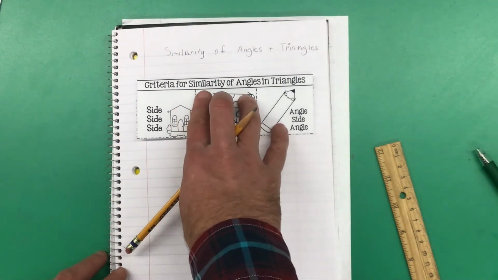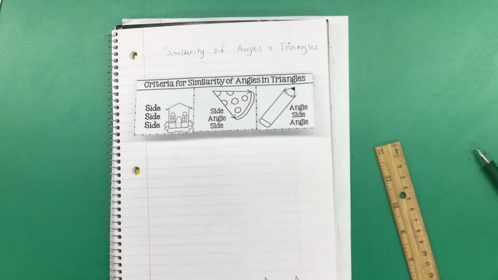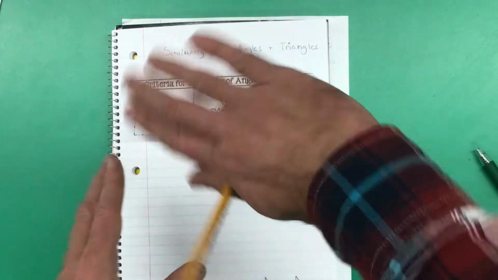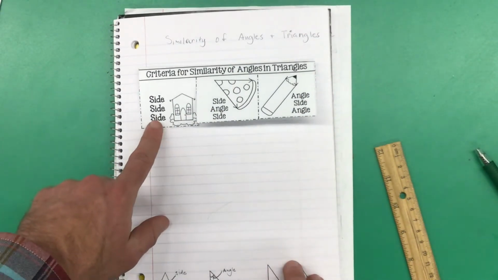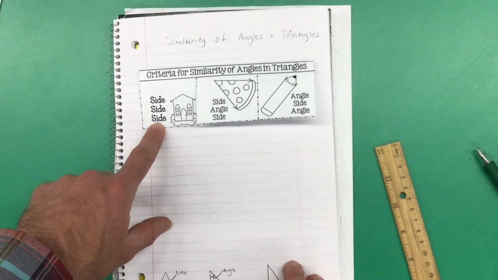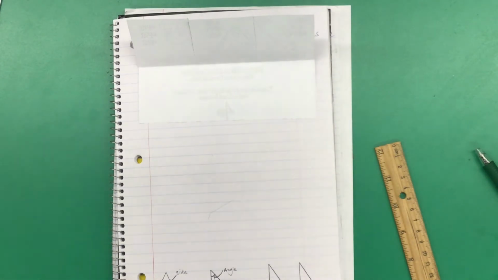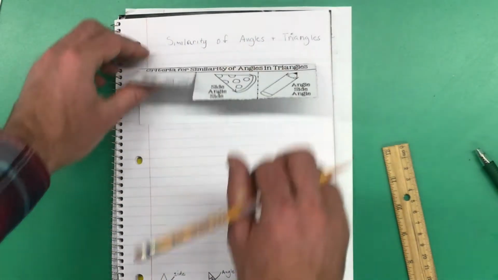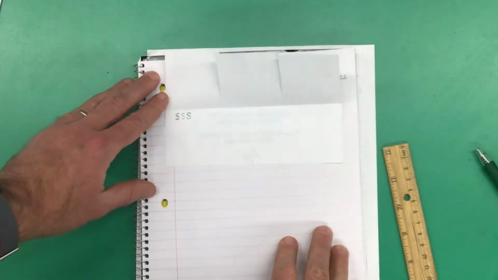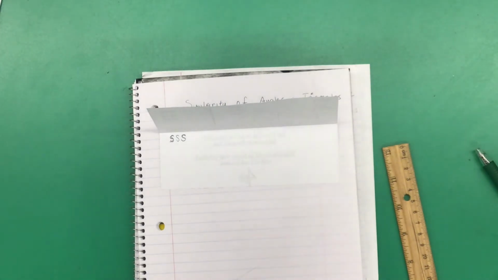So finding similarity or congruence for angles and triangles, there are 3 ways we can tell that 2 triangles are the same. Even if they've been rotated and maybe look slightly different, there are 3 criteria. The first one is side, side, side. So what that means is that all 3 of the sides of the triangle are the exact same length. We also refer to this as SSS. So let's look at what that means.